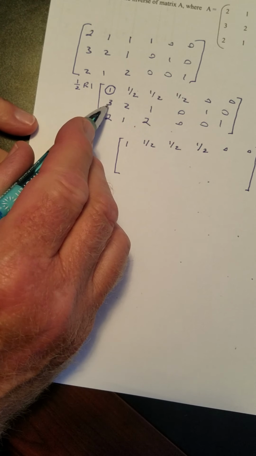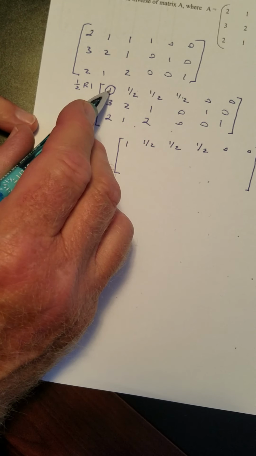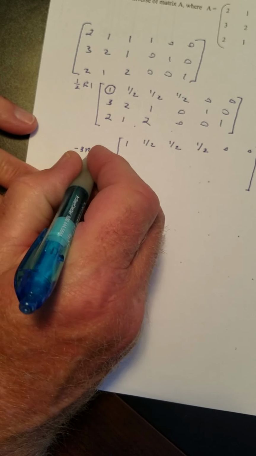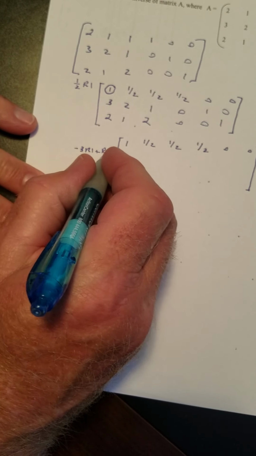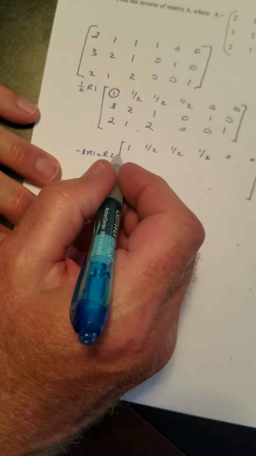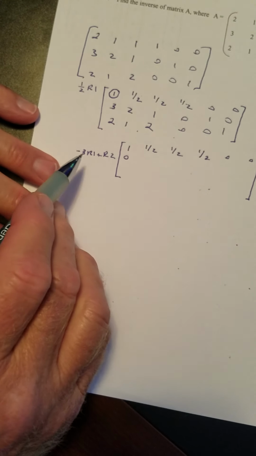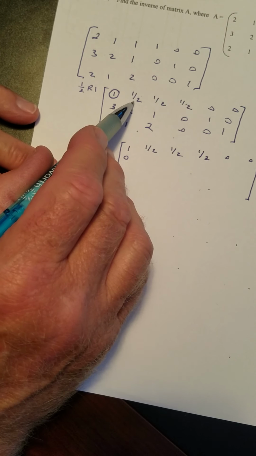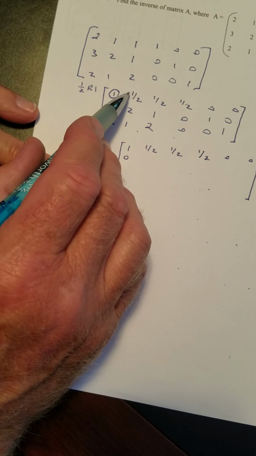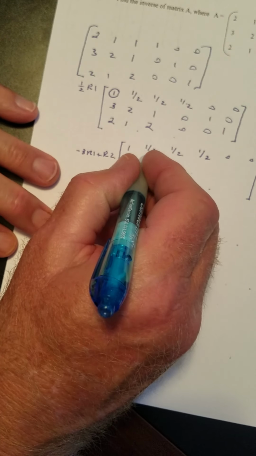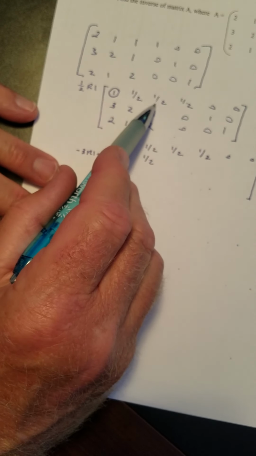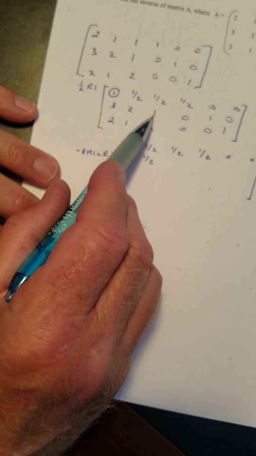Okay, to get a 0 here, we're going to multiply the top by -3. So that's -3 times row 1 plus row 2. -3 times 1 is -3 plus 3 is 0. -3 times 1 half is -3 halves. 2 is 4 halves, so we get -3 halves and 4 halves is 1 half. -3 times 1 half is -3 halves, plus 1.